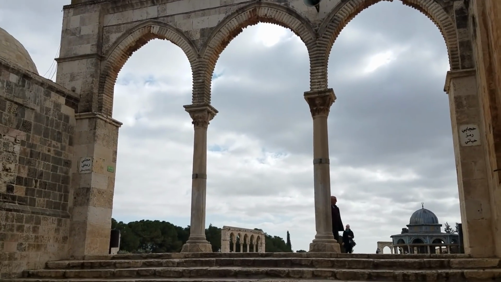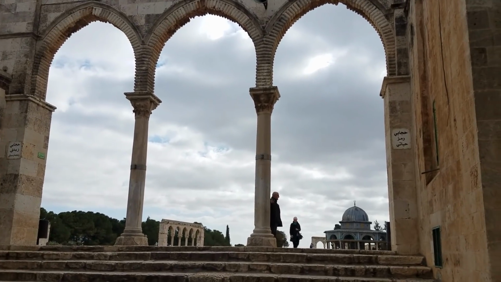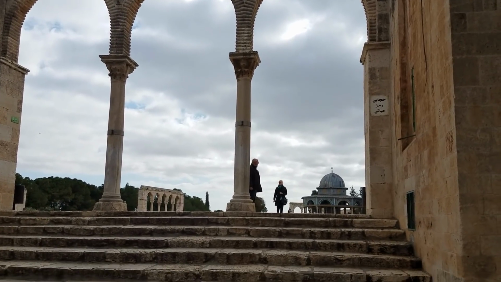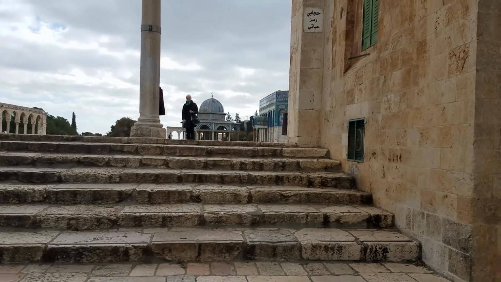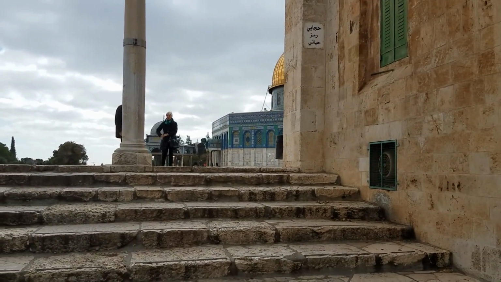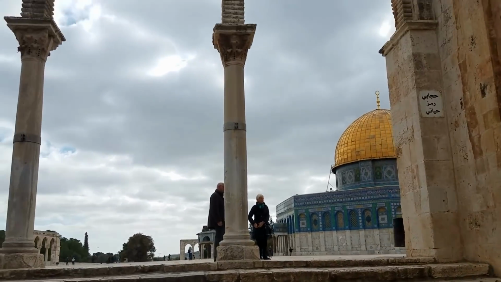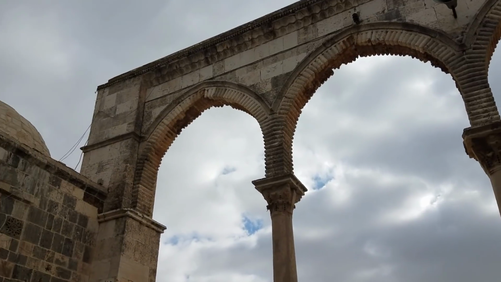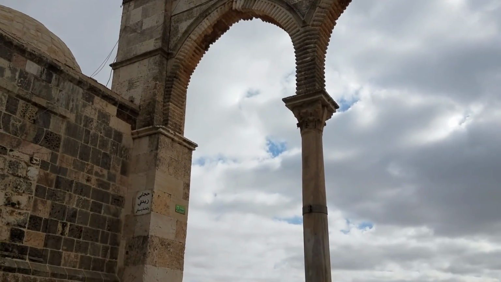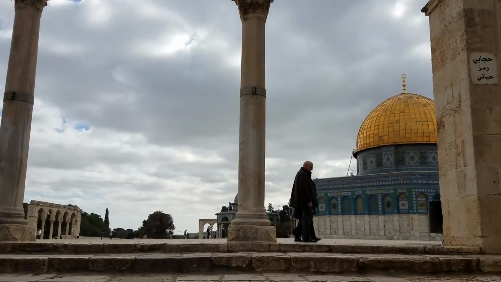Okay, here at the, what wall and gate is this? We're at the northern part of the Temple Mount, and we see the Dome of the Rock here. This is from the north facing, and we're just taking a look at the architecture here. This appears very Roman.